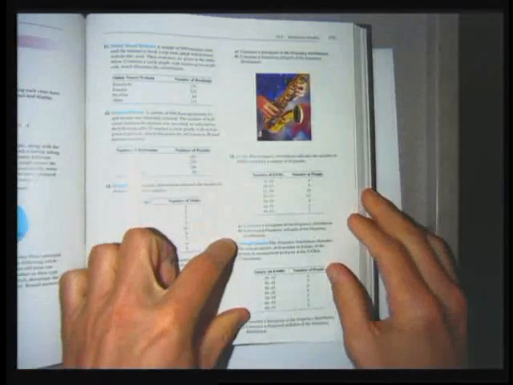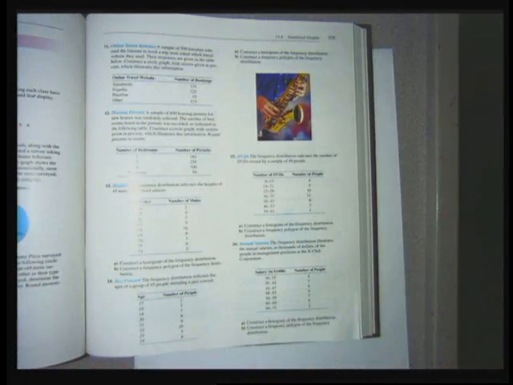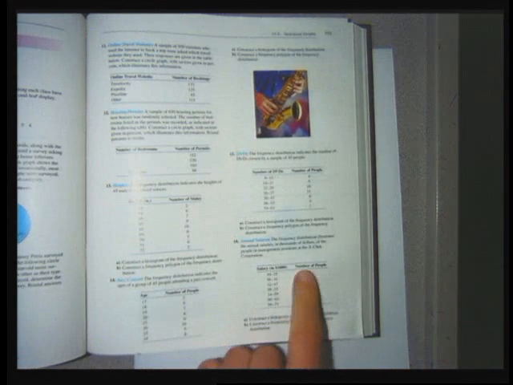So I'm going to do 16, 17, and 20. You need to have your text handy for each one of these problems. 16 gives me a table. It's on the bottom of page 775, and I'm asked to make a frequency distribution and a frequency polygon. I see there's a frequency distribution that's given. I see salary and number of people.